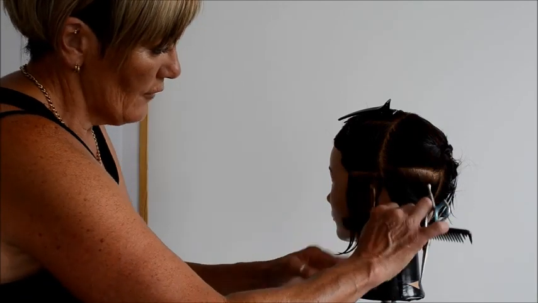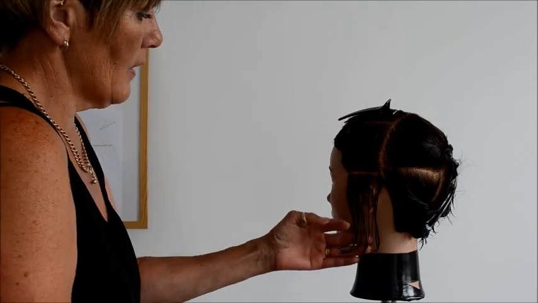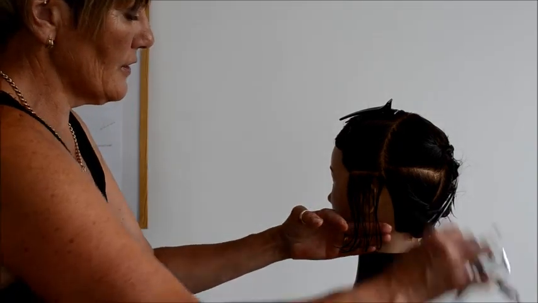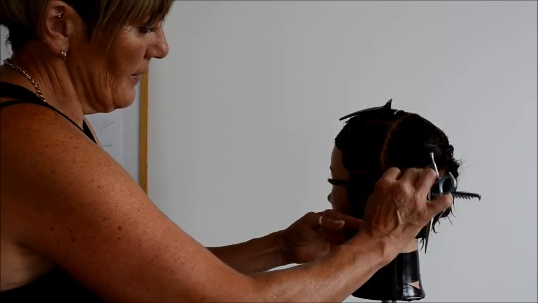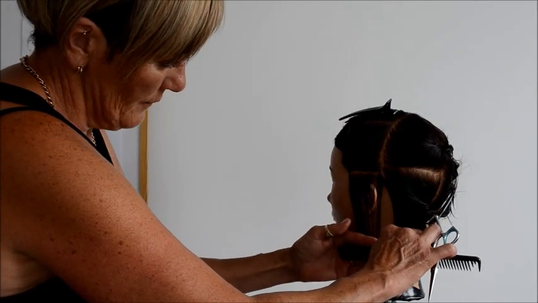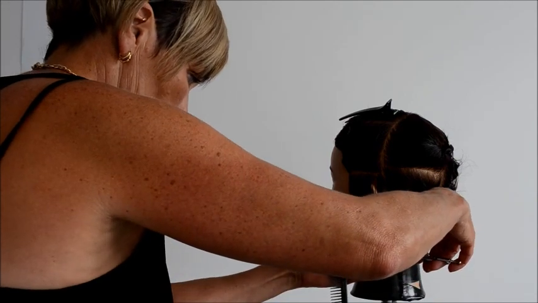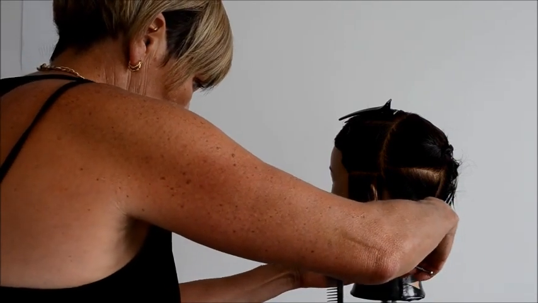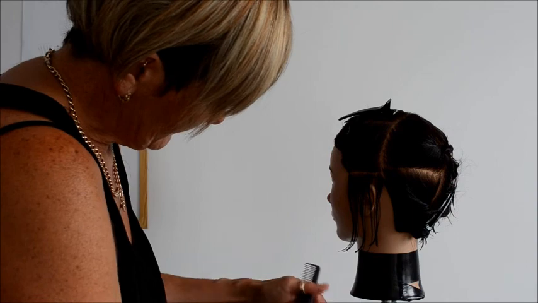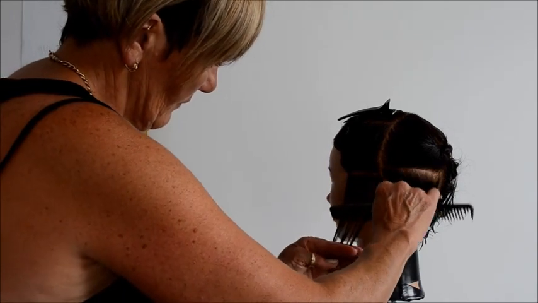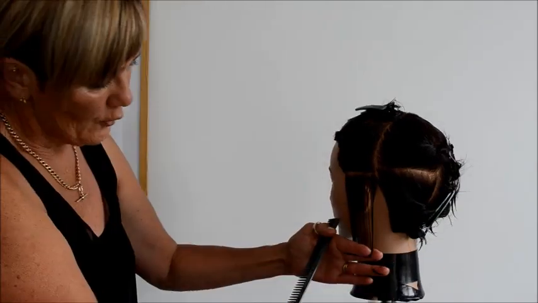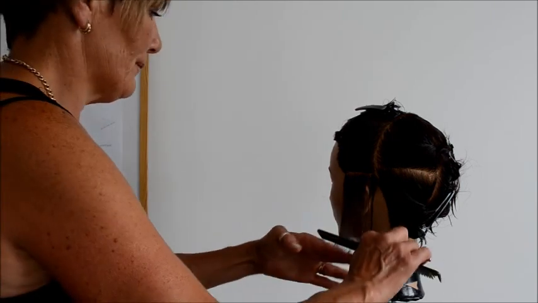So, if we let the hair fall at natural fall, and we slide our fingers in behind and just gather the hair, and then we're going to, using the tips of our scissors, remove the length. Creating a horizontal form.